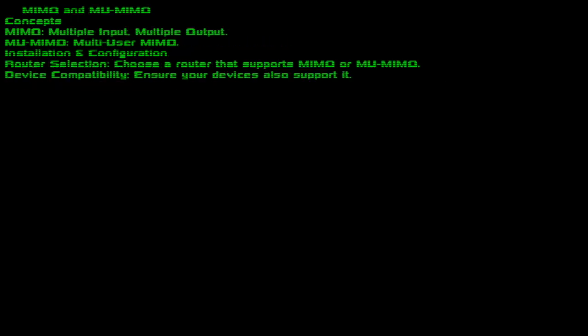MIMO and MU-MIMO. Concepts. MIMO. Multiple input, multiple output. MU-MIMO. Multi-user MIMO. Installation and configuration. Router selection. Choose a router that supports MIMO or MU-MIMO. Device compatibility. Ensure your device is also supported.